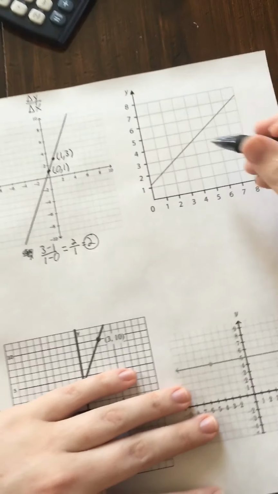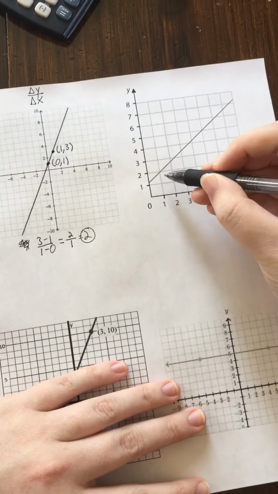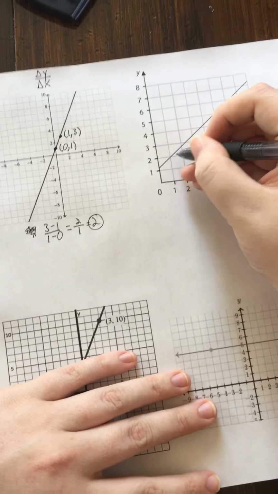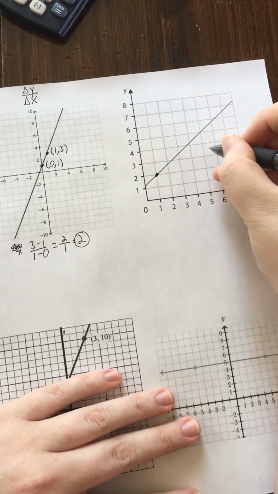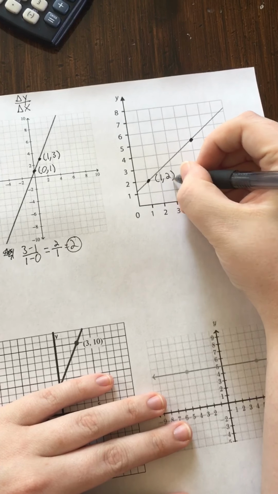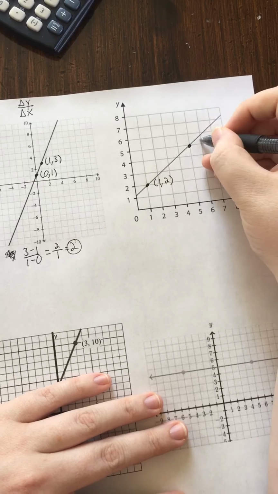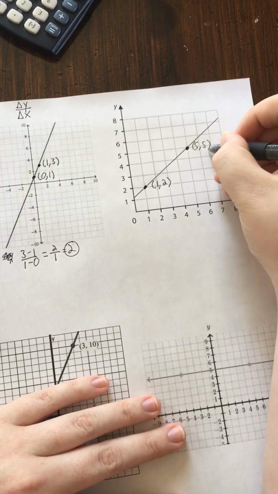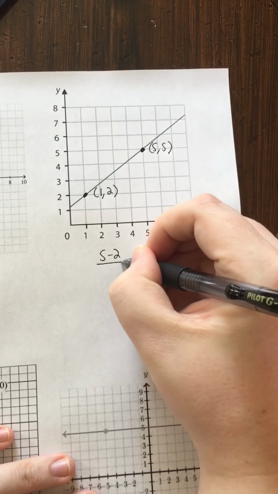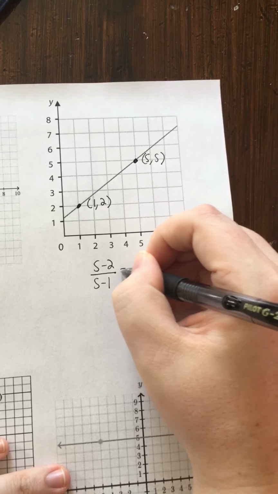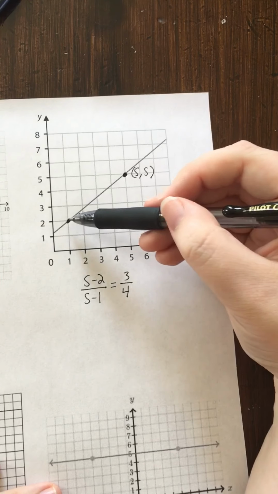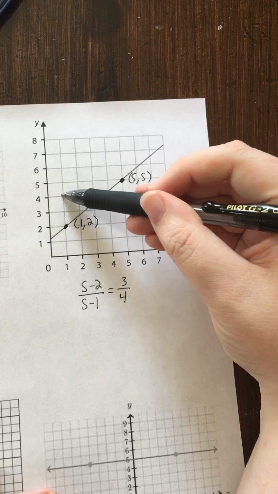For this one, again, it's really important to make sure that you're looking at the crosshairs. So I'm going to pick this point and this point. This one is 1, 2, and this one is 5, 5. If we do our change in y, we have 5 minus 2 over 5 minus 1, which ends up with 3 over 4, which we can check by doing our rise of 3 and our run of 4.